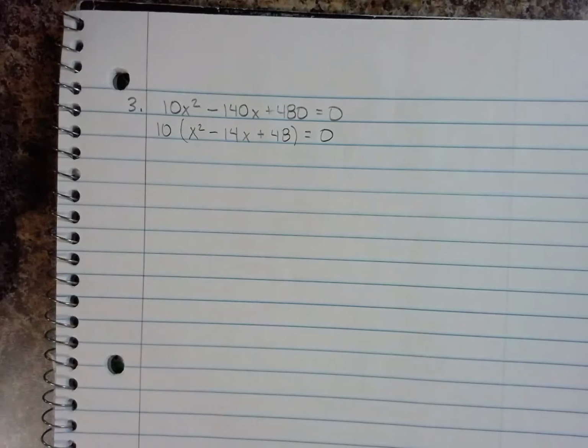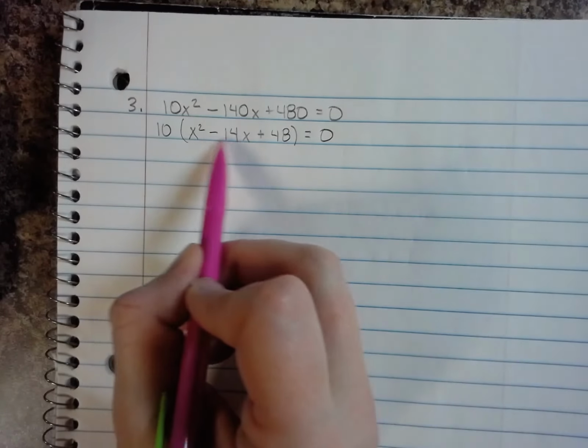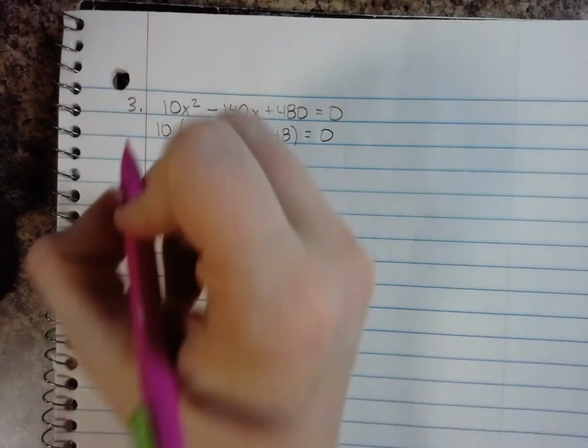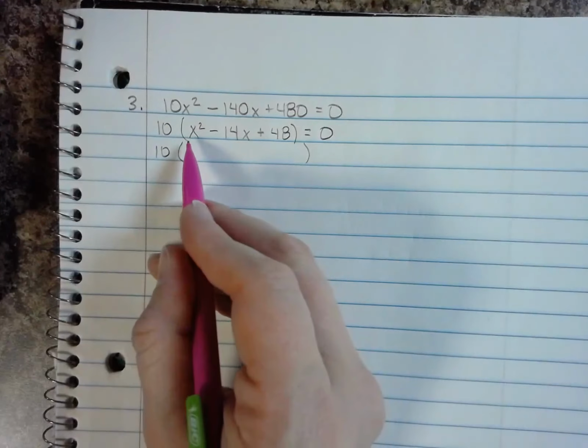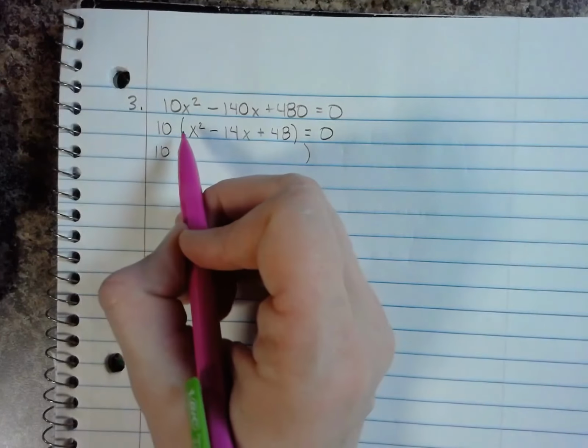And all that is set equal to 0. You're not done factoring yet because the trinomial can be factored as well. So bring down your 10 and we'll factor the trinomial. Let's do our a times our c.